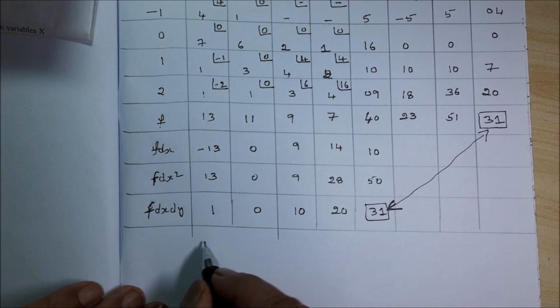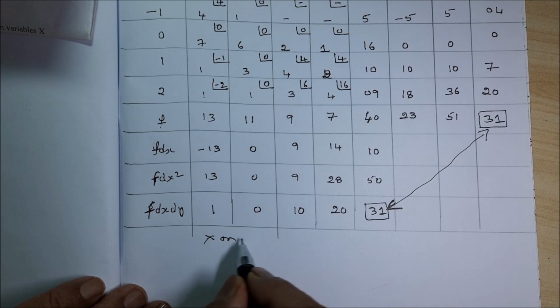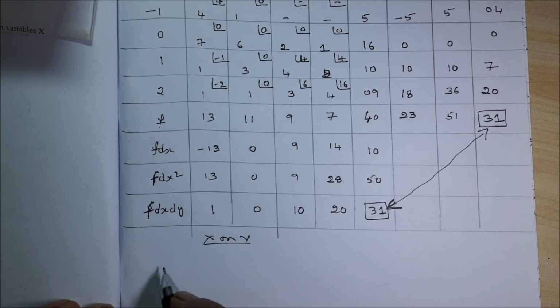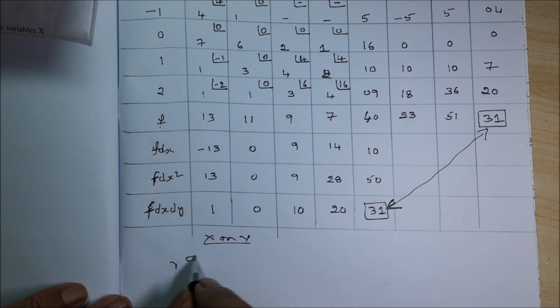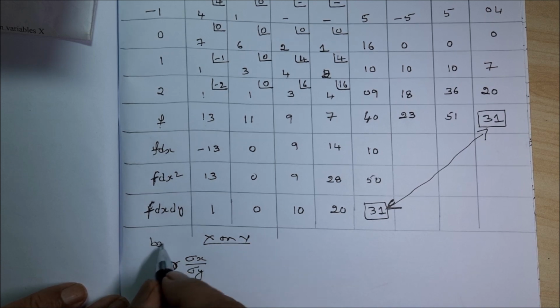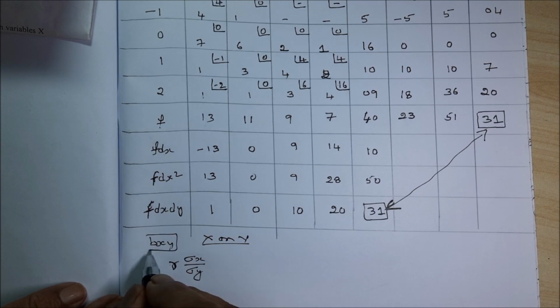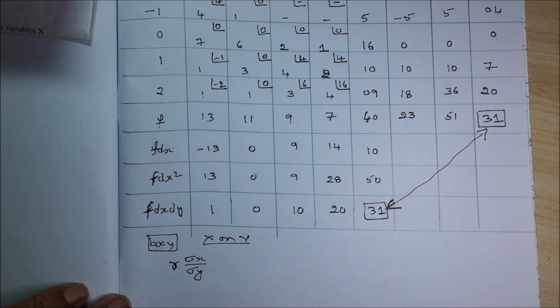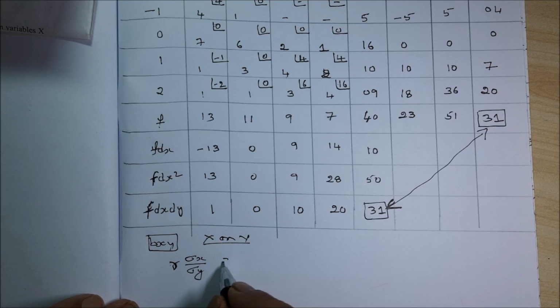Now I will apply the same thing. x on y is correlation into standard deviation of x divided by standard deviation of y. If it is y on x, correlation into standard deviation of y divided by standard deviation of x, which is also called bxy. If you remember, which is called bxy. Once you find out bxy, it becomes easy for you.